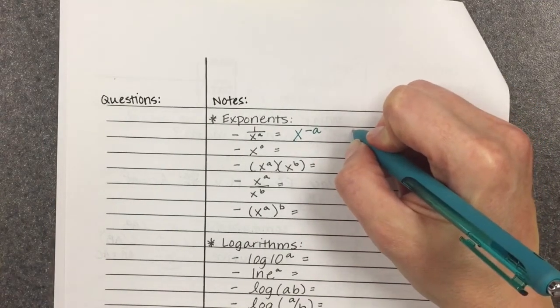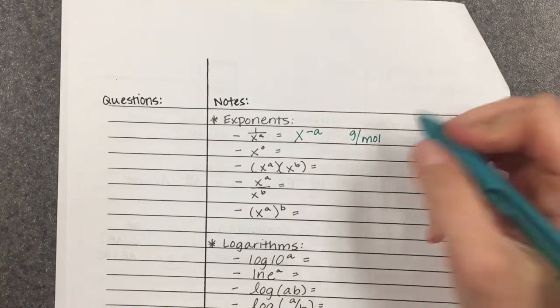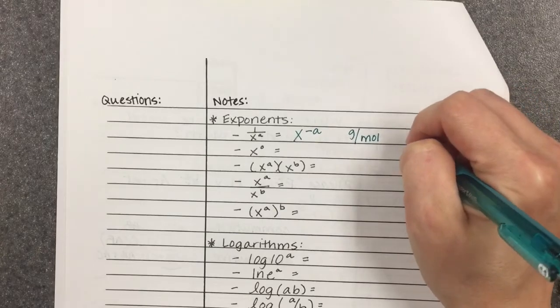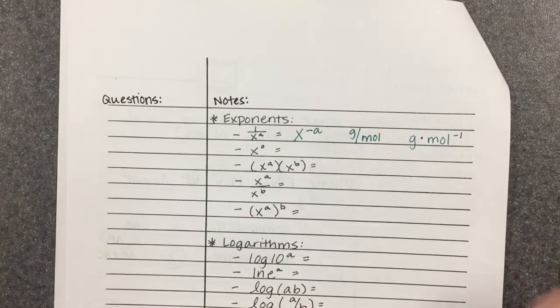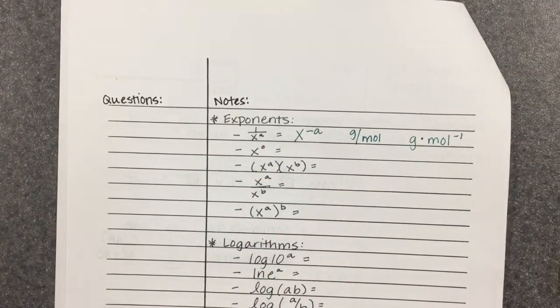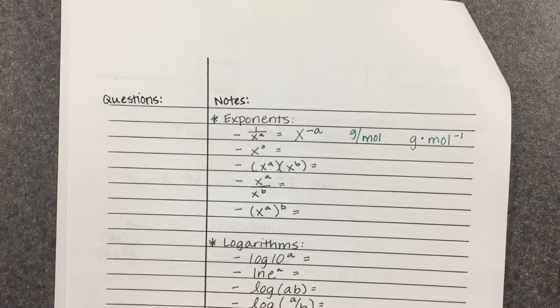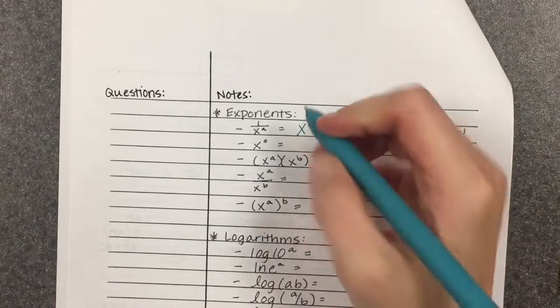One of the biggest examples you're going to see is molar mass. Molar mass is given in units of grams per mole. Do you see mole on the bottom of that proportion? Well, sometimes that unit is written grams times moles to the power of -1. So that exponent just comes out and becomes a negative whenever you have it on the bottom of a proportion like that.